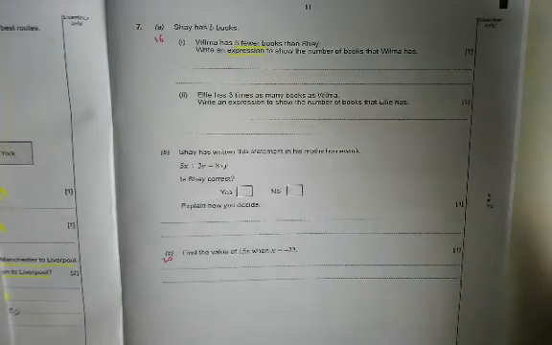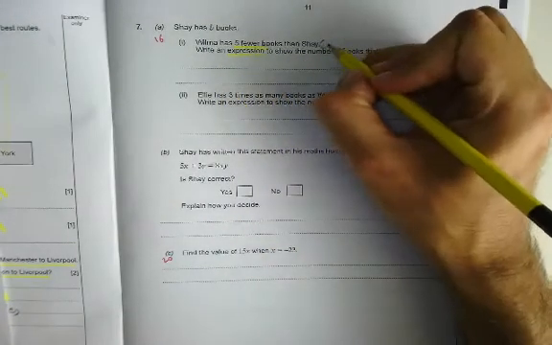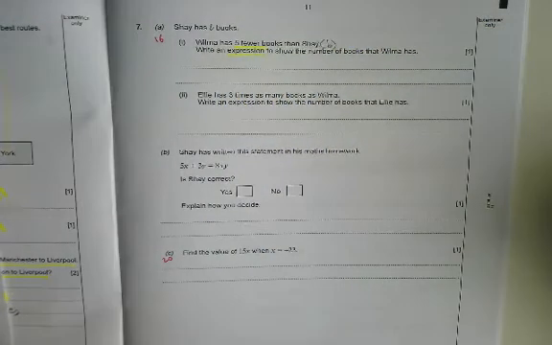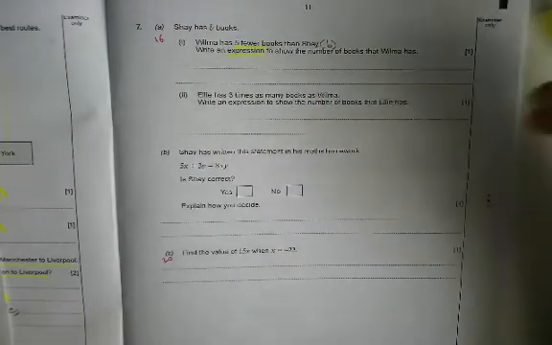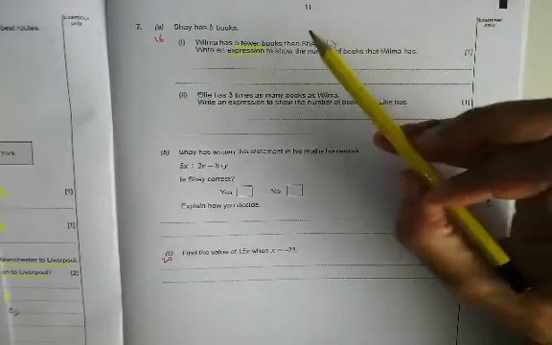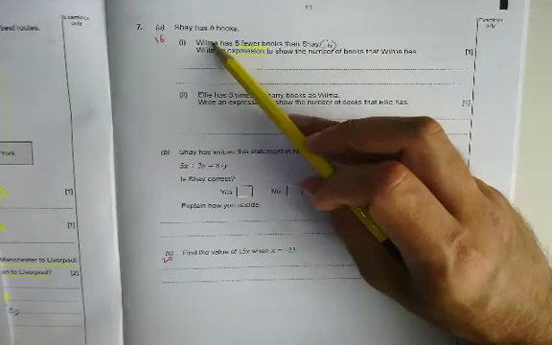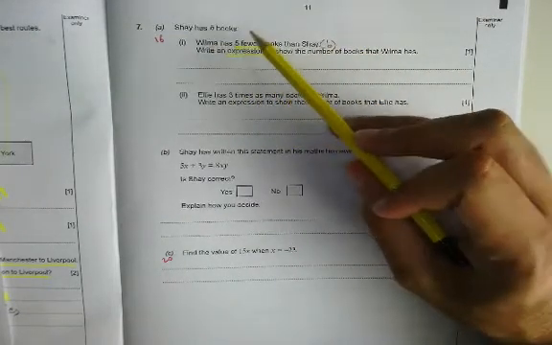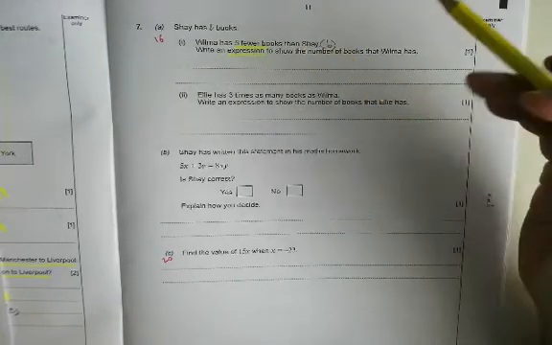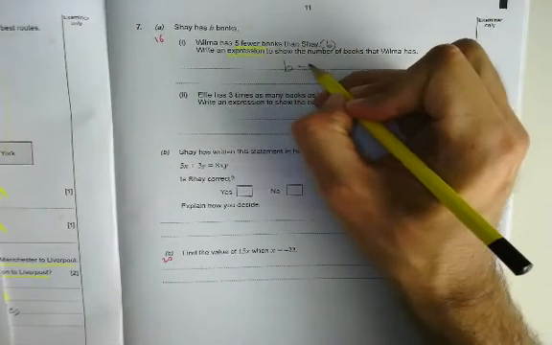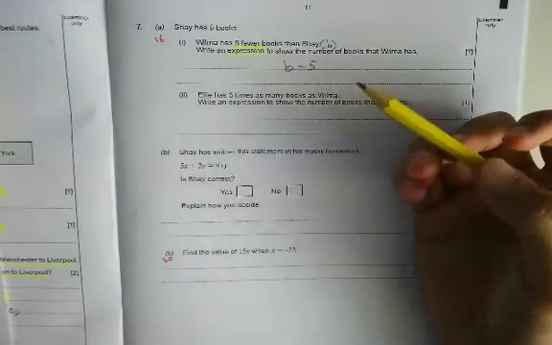Okay, now we know that Wilma has 5 fewer books than Shay, and we know that Shay has B books. Let me think about it. If I told you that Shay had 10 books, then to figure out how many Wilma would have, we'd do 10 take away 5. So if Shay has B books, we just do that to B. We just do B minus 5, and that's it. That is an expression.